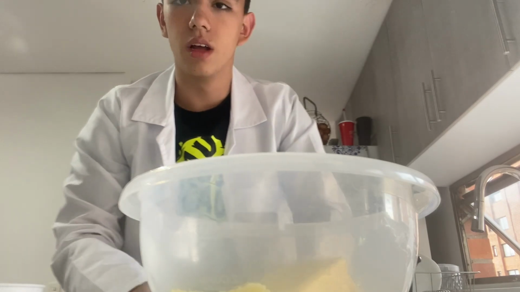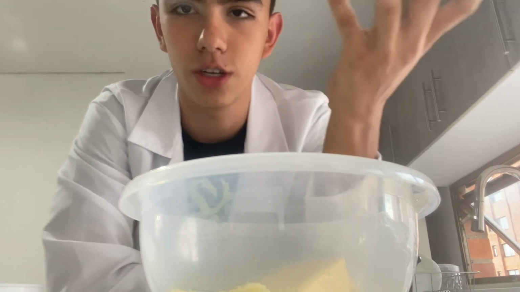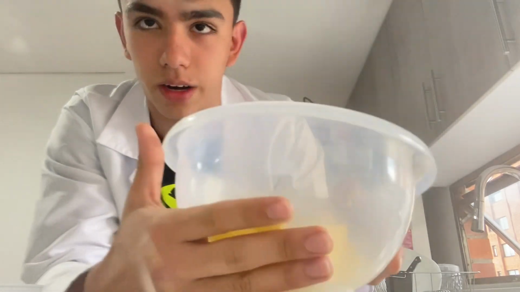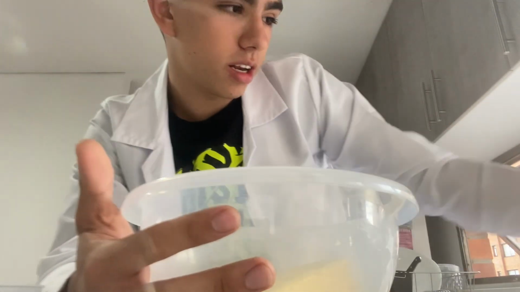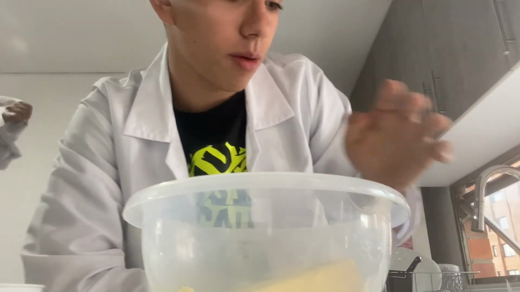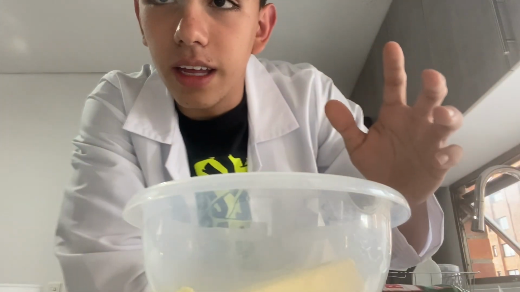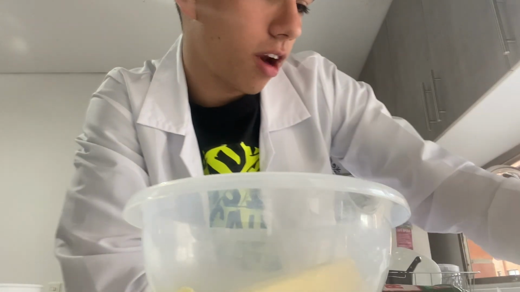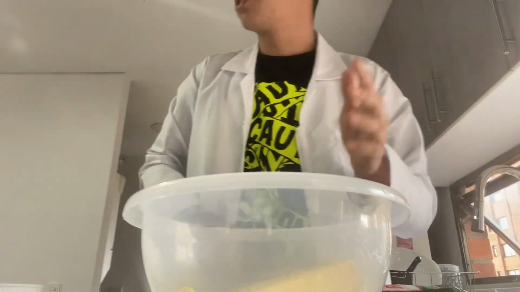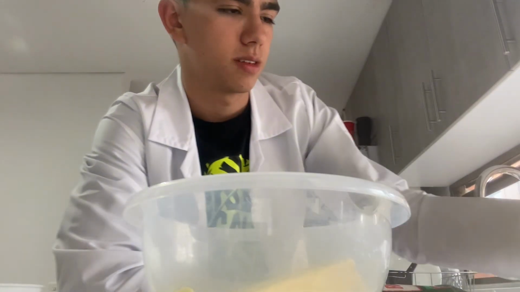So let's say that for each mole, or for each cookie, from the ingredients we use 10 grams of butter, 14 grams of brown sugar, 4 grams of white sugar, 18 grams of flour, and that's it. And 10 grams of the chocolate chips.